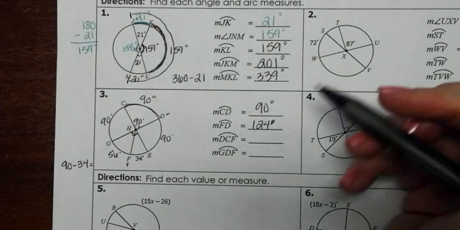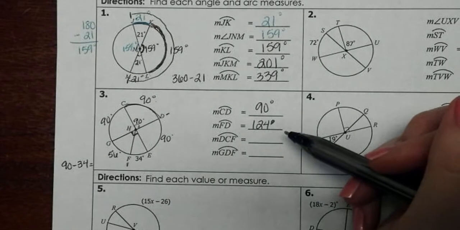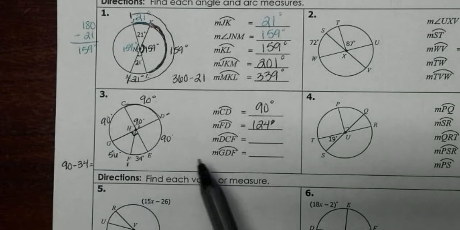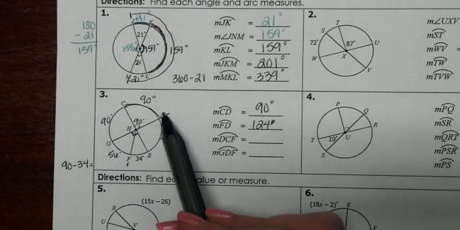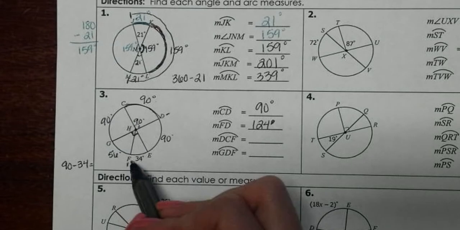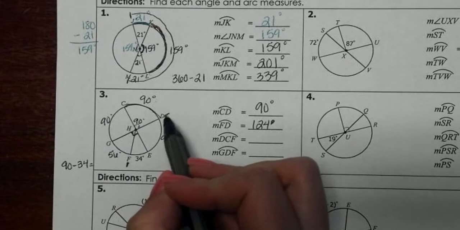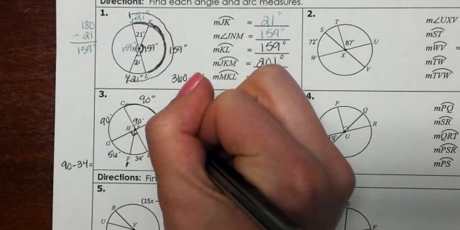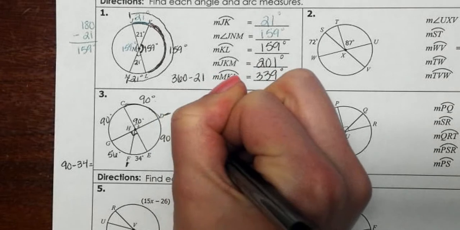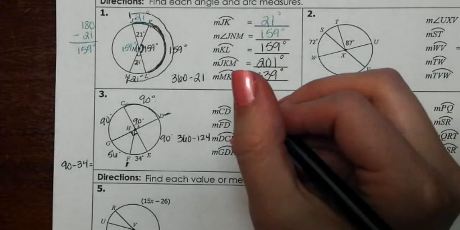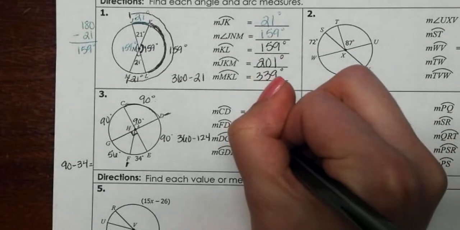Now I have a major arc, it's got to be more than 180 degrees, DCF. So we've got to start with D, go around to C, and then go around to F. We could actually just leave out this arc that we just found. We could leave out that 124 degrees. So 360 minus 124, and you get 236 degrees.